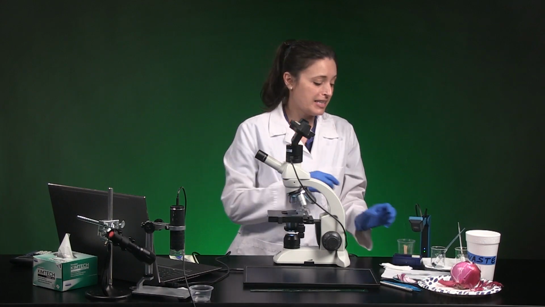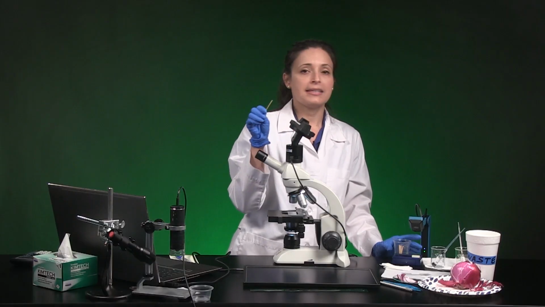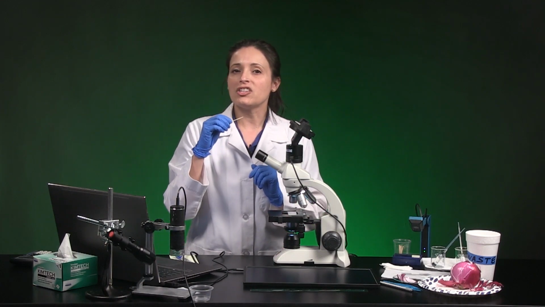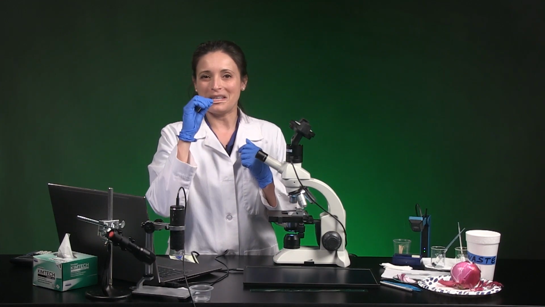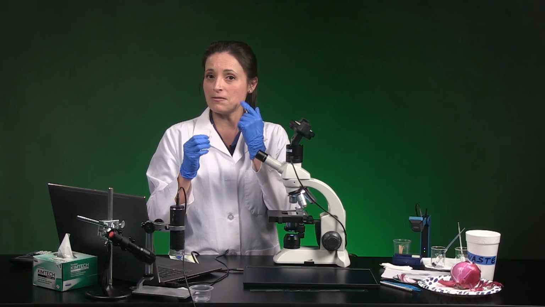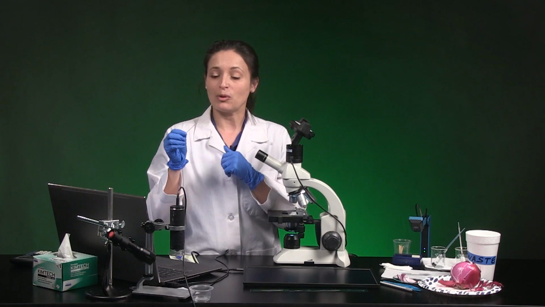Now I'm picking up a clean, flat toothpick by the narrow end so I can use the broad, flat end to gently scrape the inside of my cheek with an up and down motion to collect a sample of cheek cells. I'll do a set of 15 up and down scrapes inside both cheeks.